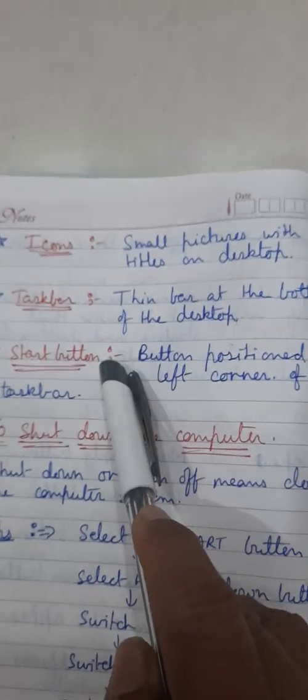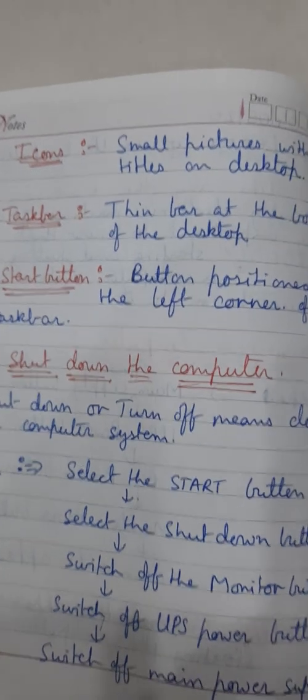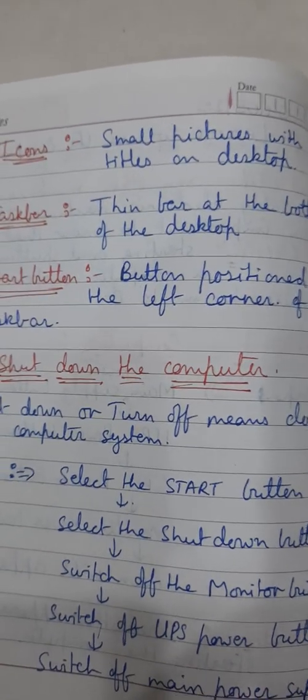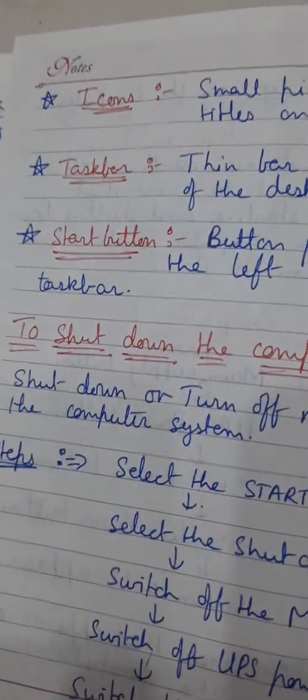These are all the elements which we can see on the desktop, which are visible on the desktop. Those who have computers at home, please show all these elements to your child. Then next is how to shut down the computer.